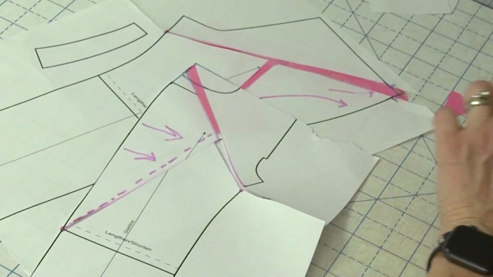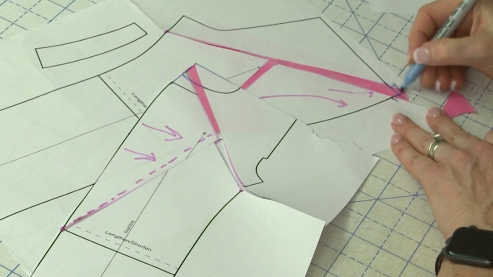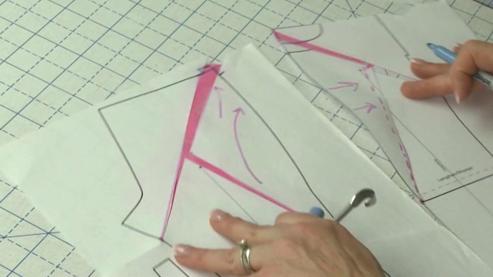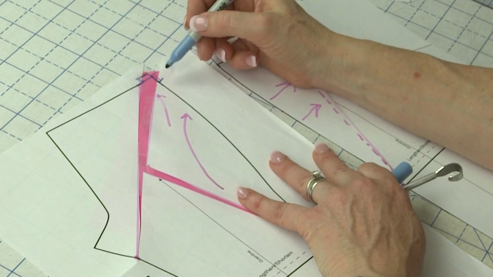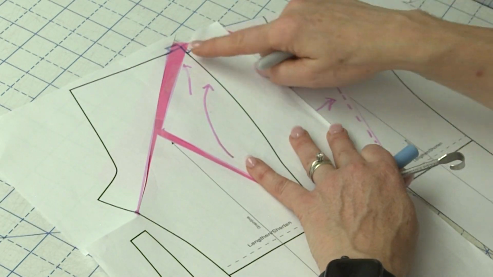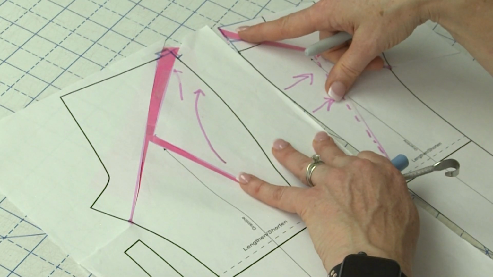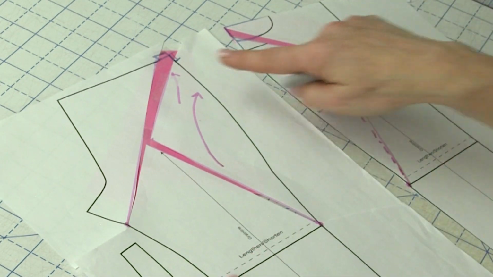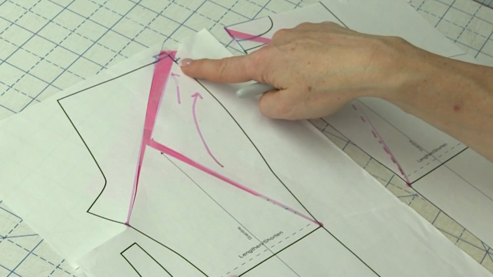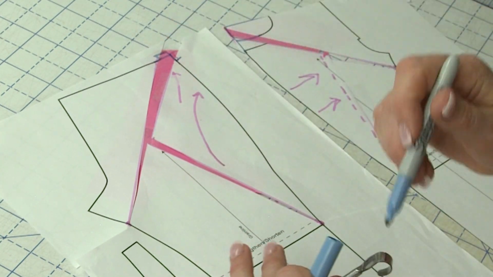Okay, so the front ended here. So what I'm going to do is split the difference. I'm going to add half of that to the back, and take half of it off of the front, because sometimes it's hard to tell when you're working on a diagonal what the actual change was.